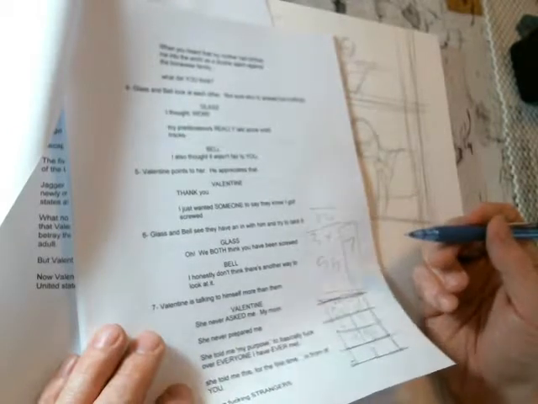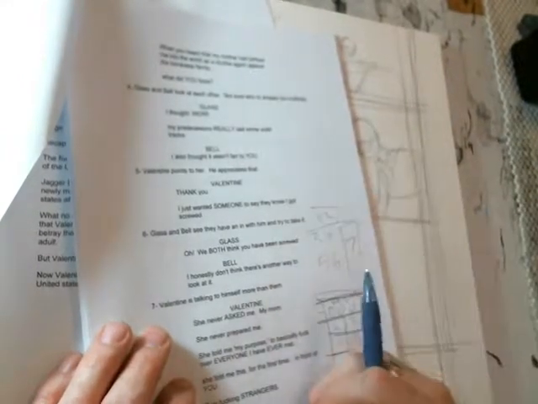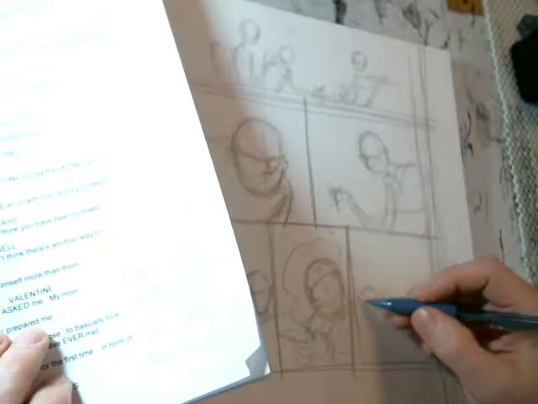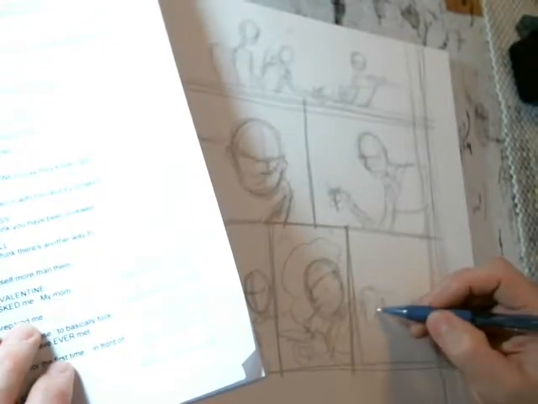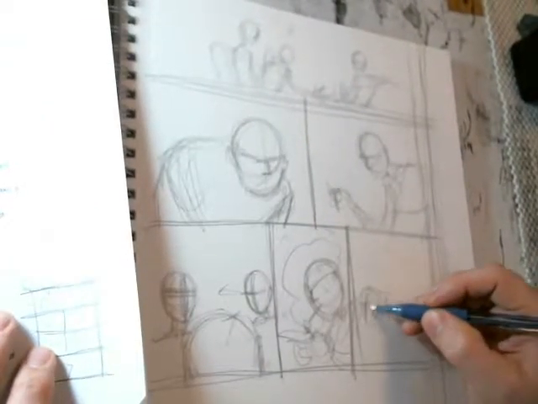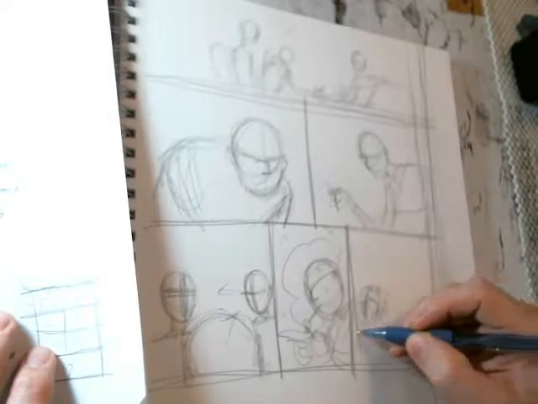Glass: We both think you've been screwed. I honestly don't think there's another way to look at it. So they're both trying to be like, we're on your side. So that body language is to be like, oh man, we both think you've been screwed. So I'm going to throw in this kind of body language. Her hands go up, like she's got nothing to hide. We're on your side.